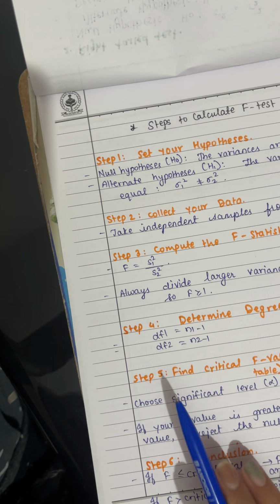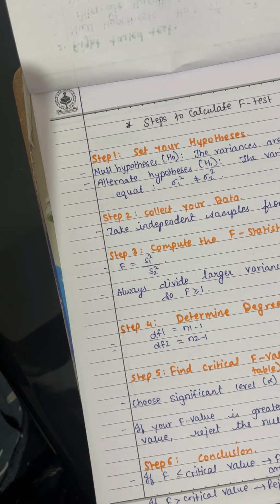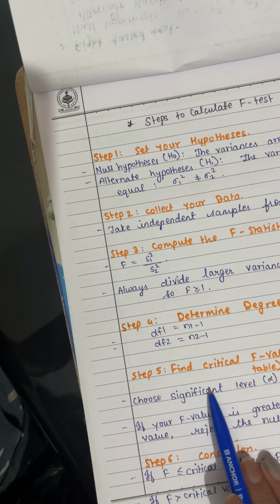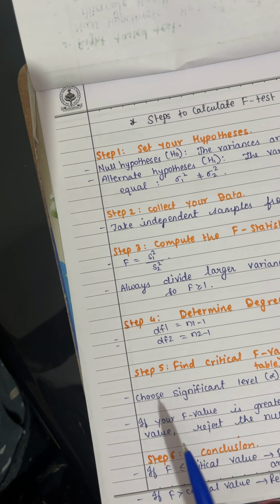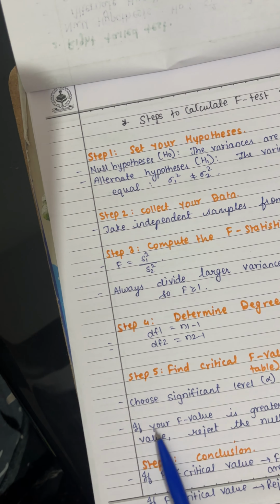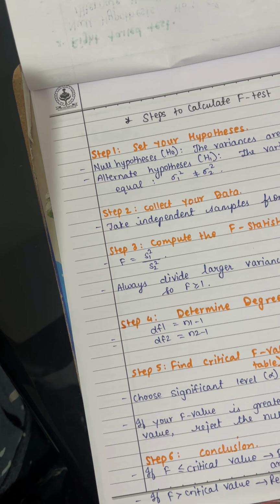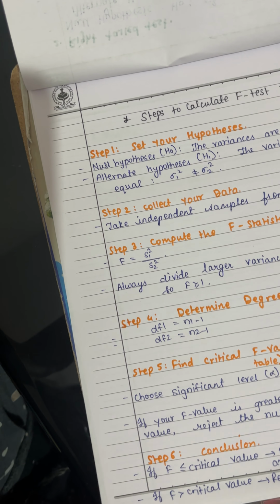Then step 5 will be to find the critical F value from the distribution table. Choose the significance level alpha, typically 0.05. Now this is to be noted: if your F value is greater than the critical value, reject the null hypothesis.